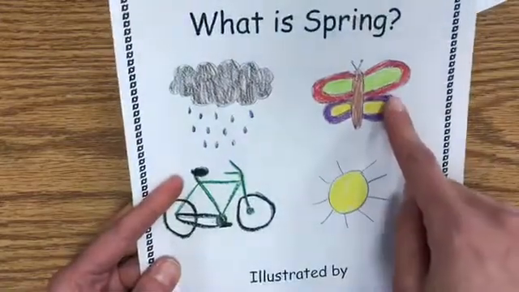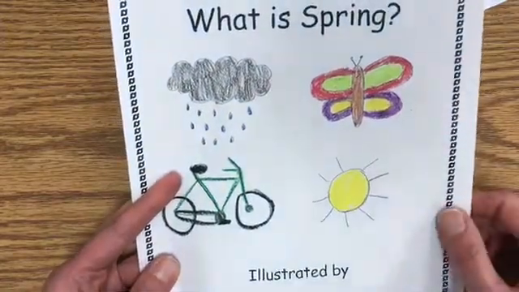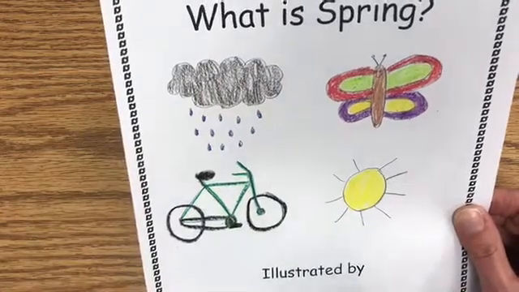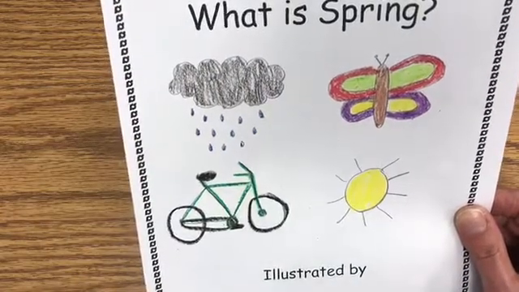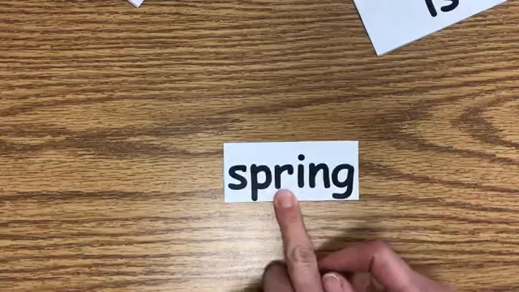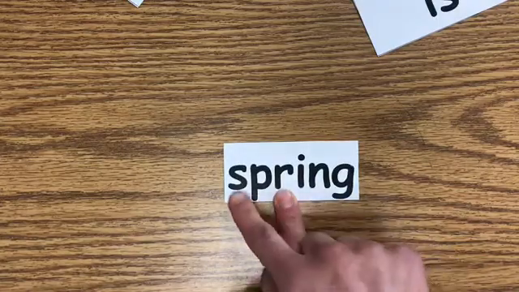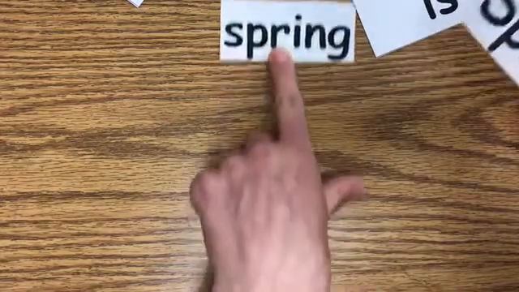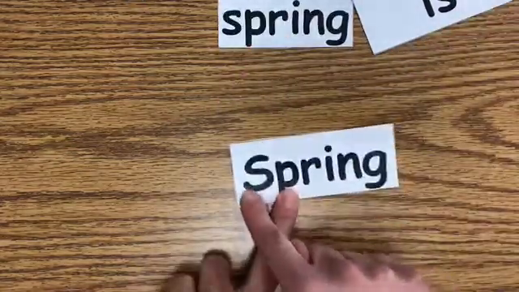Let's look at the picture. Which one do I want to do next? Maybe my butterfly. Okay, so what did we learn? We learned that the sentences have to start with a capital. And what's the first word? Spring. So this spring, is this the one that I need to start with? No, because this spring has a little s. I need to look for one of my words for spring that has a capital S.